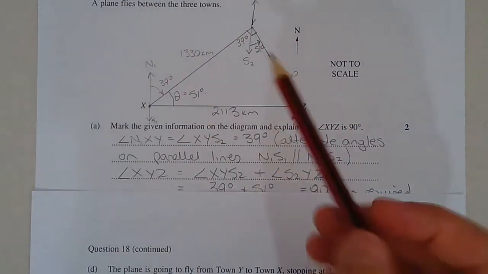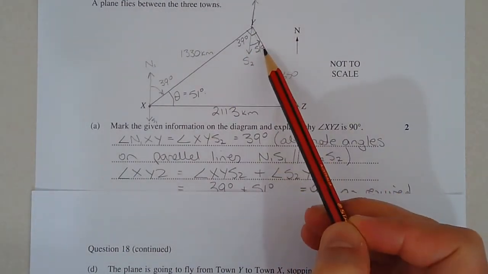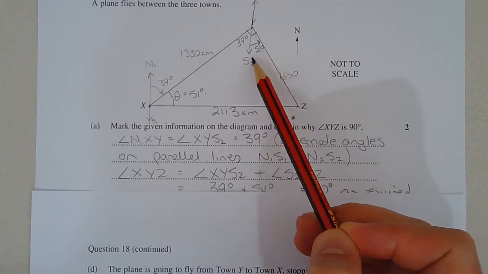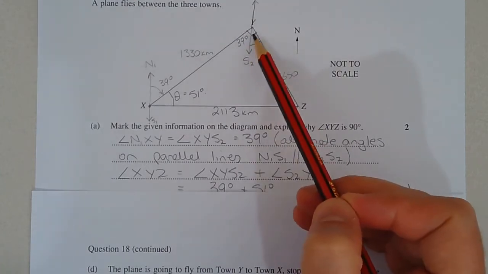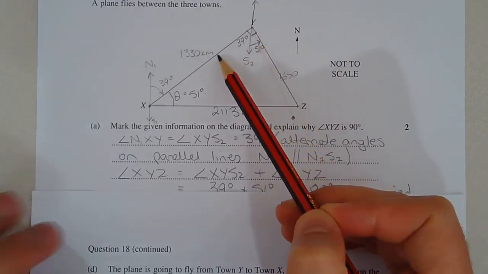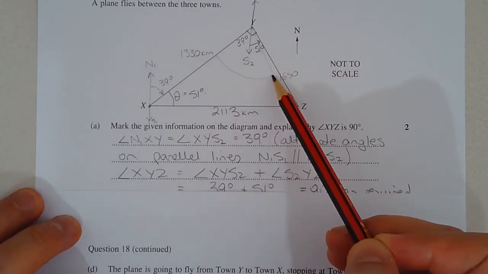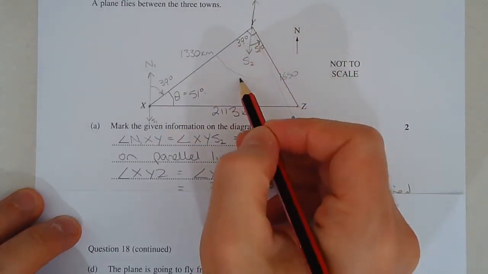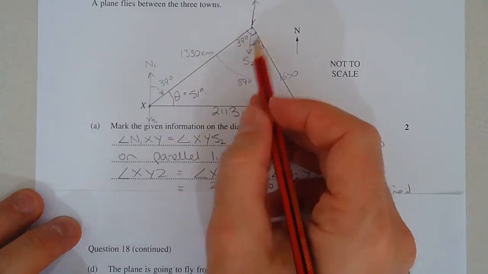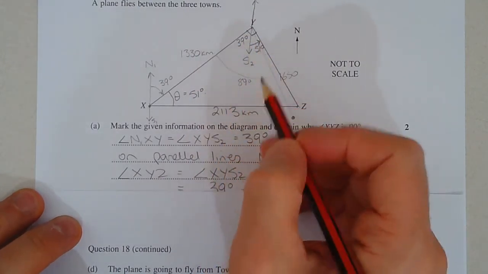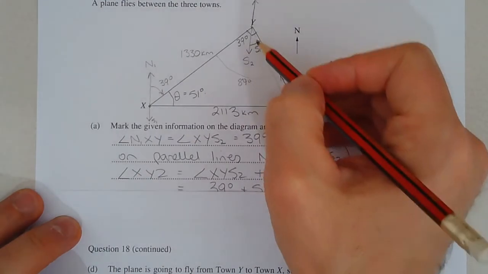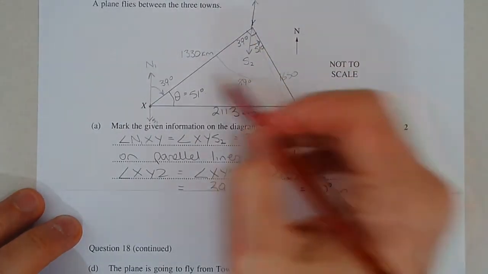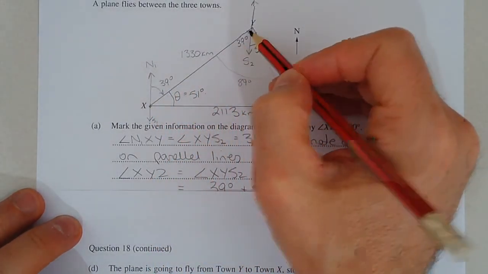If we've gone 1 degree back to the west, instead of a 90-degree angle, it's now going to be an 89-degree angle, because it's originally 90, but the plane's come back 1 degree. So that's 89. Now we have 1,650, that's one side. We have 1,330.